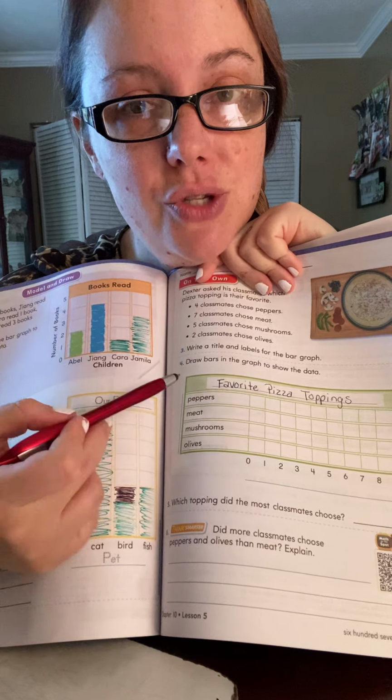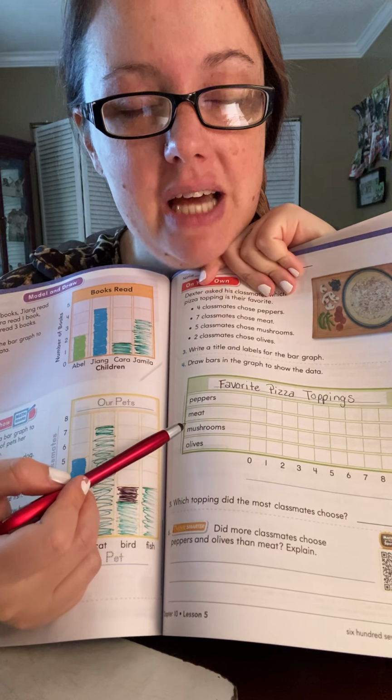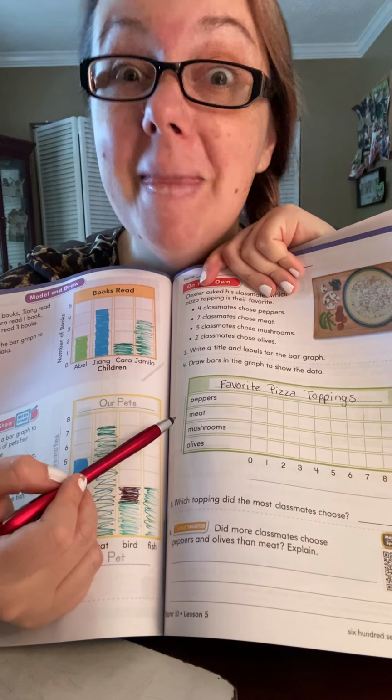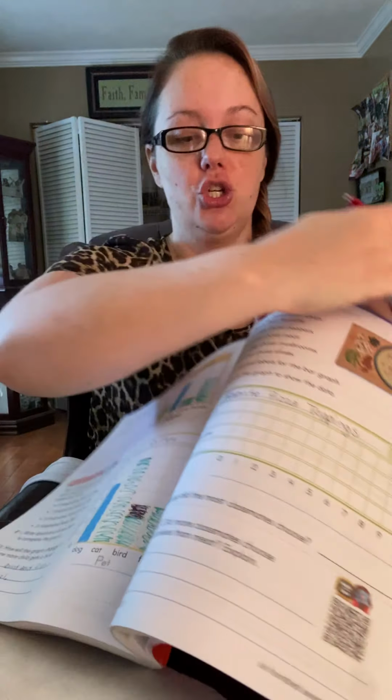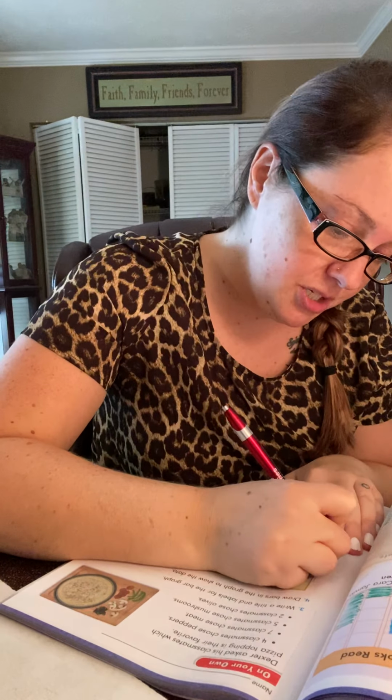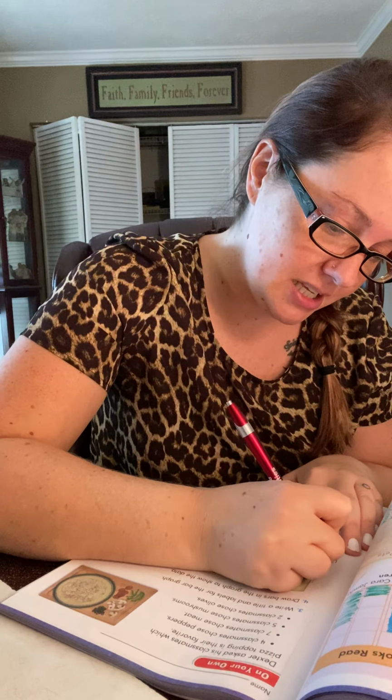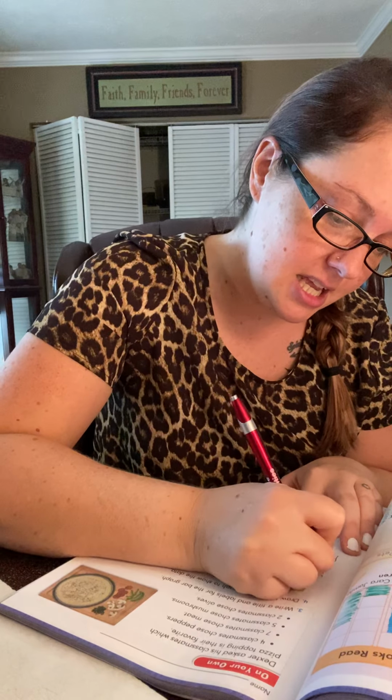Now, in the graph already, guys, I see that we have peppers, meat, mushrooms, olives. What do you think those are? Those are the types of toppings. So I'm going to turn my book so I can write on the line, and I'm going to put toppings because those are the types of toppings that they chose.